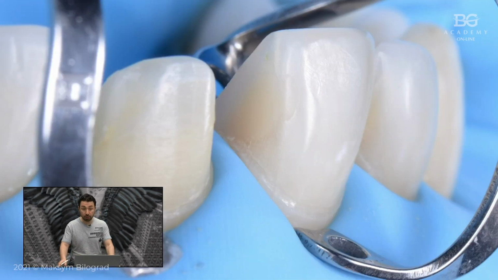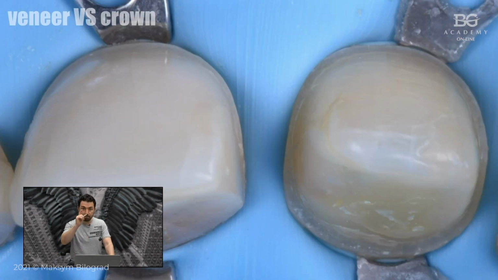Isolation. You can see veneer and crown here, just to compare. This is important information. When you do crowns like Emax, for example, or lithium disilicate crowns, from the palatal side the minimum thickness for the crown should be about 0.7 to 1 millimeter, because of function.